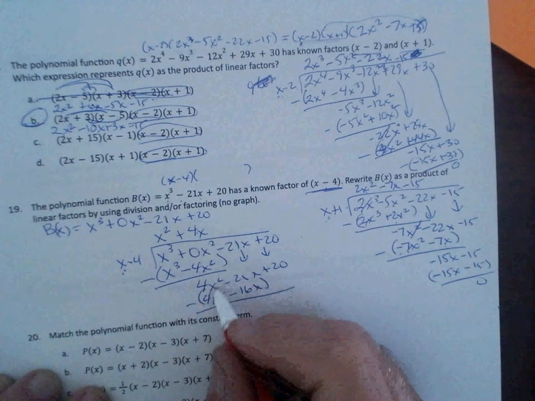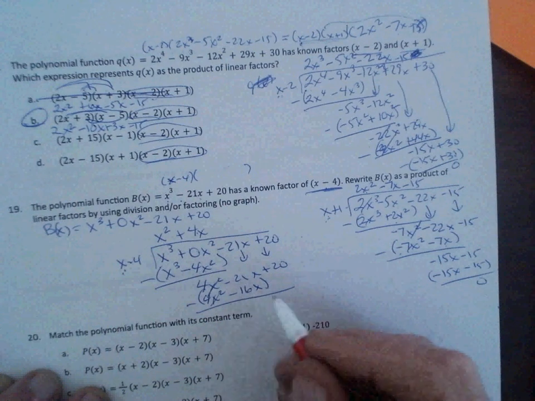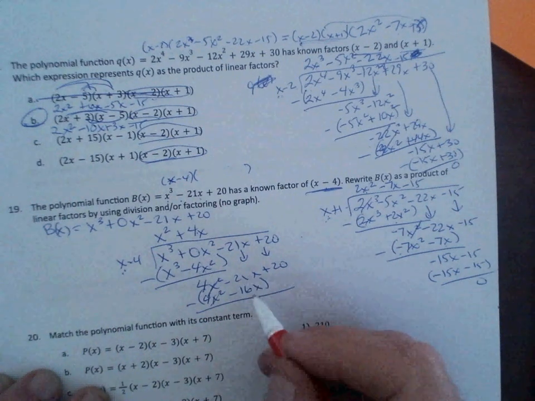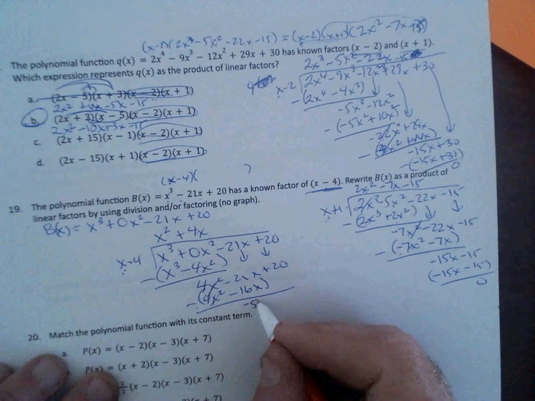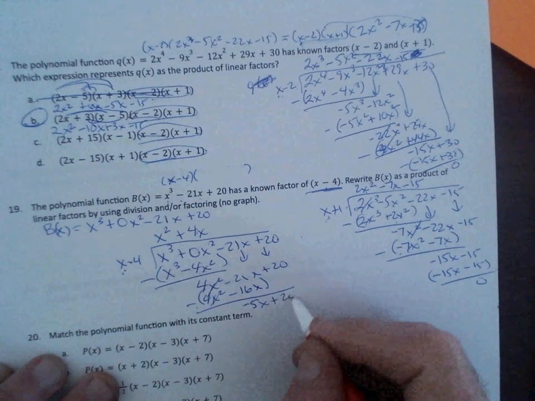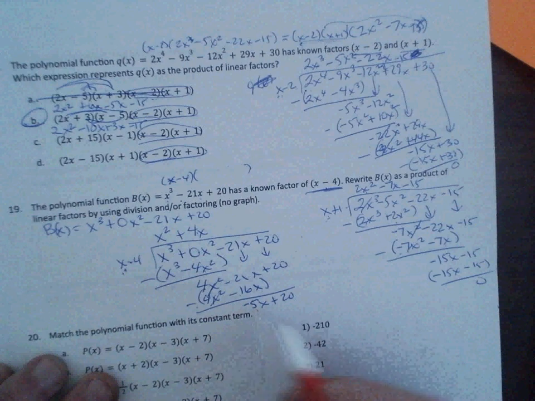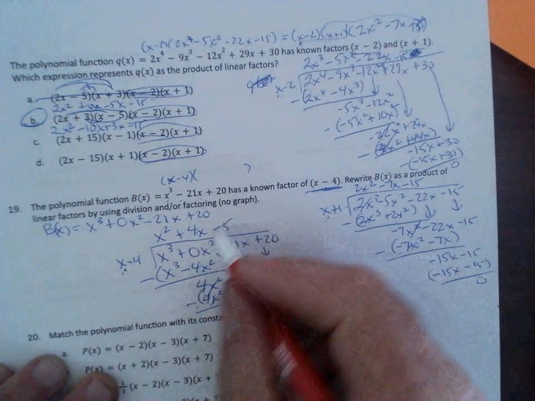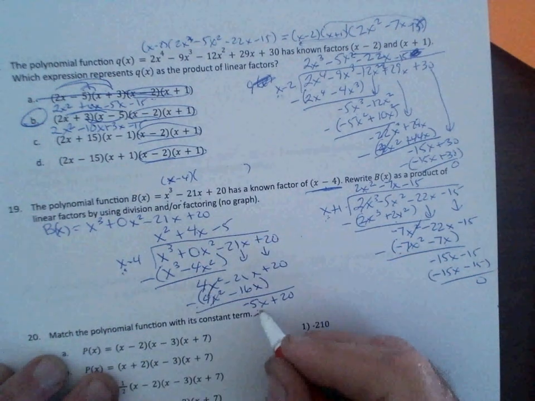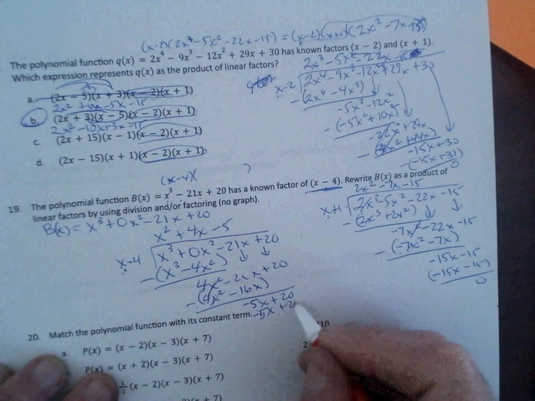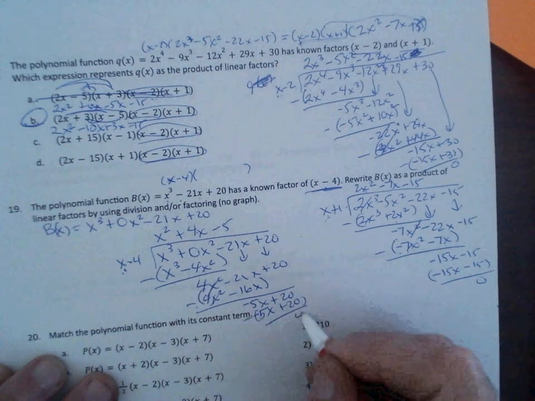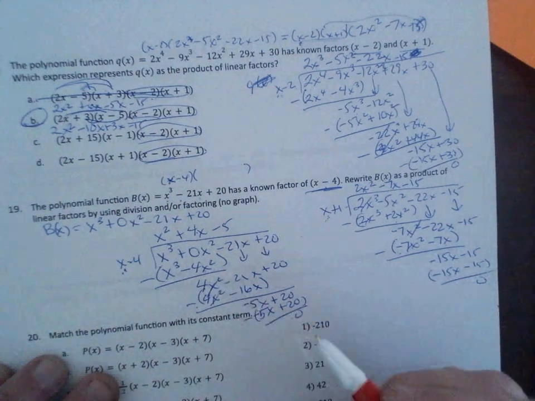And subtract. These cancel, leaving you with 21x minus negative 16x makes negative 5x plus 20. X times what makes negative 5x? That's negative 5. Negative 5 times negative 4 is plus 20. When we subtract that, we get 0 for the remainder.